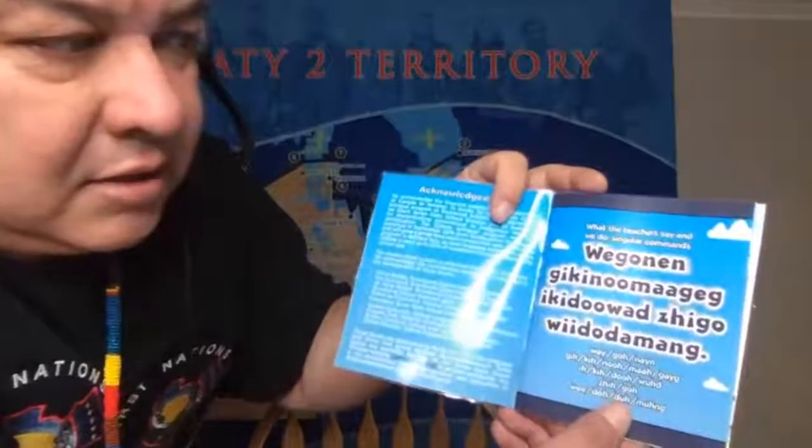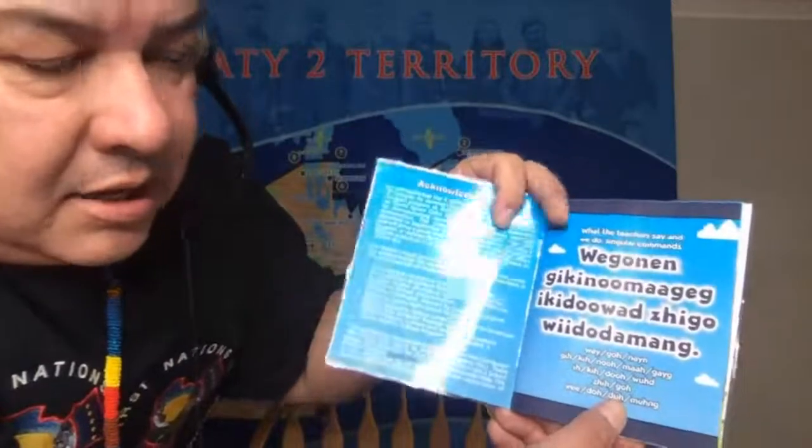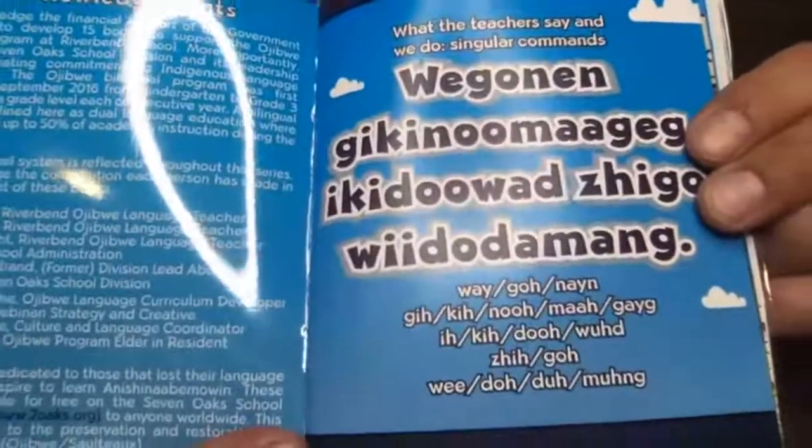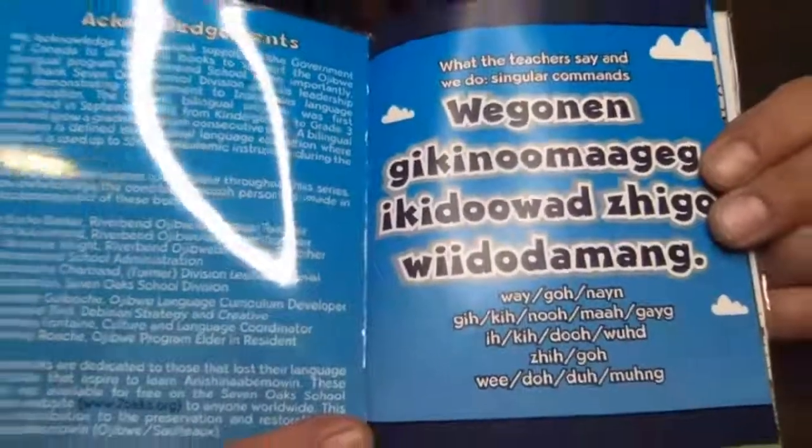Wegunen kino mageg ikidwad shigo we do damang. You notice how it's broken up underneath here so that it can be sounded out, sounded specifically. See how it's written? So it can be sounded out. That's nice, eh? Okay. All right.